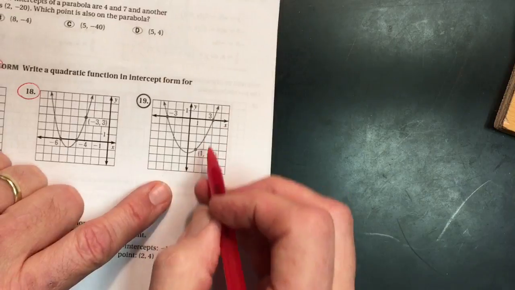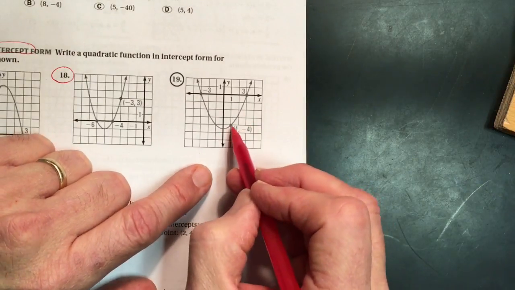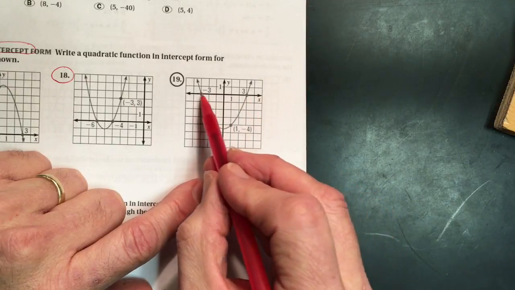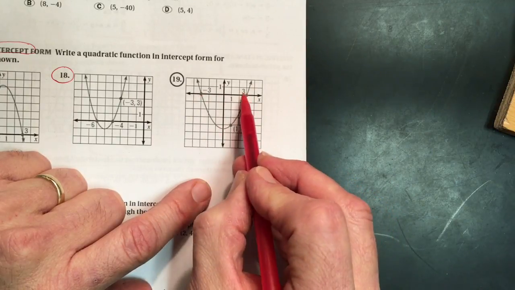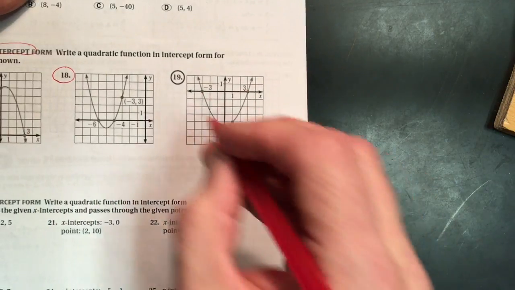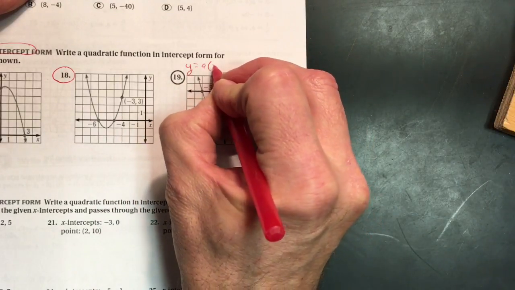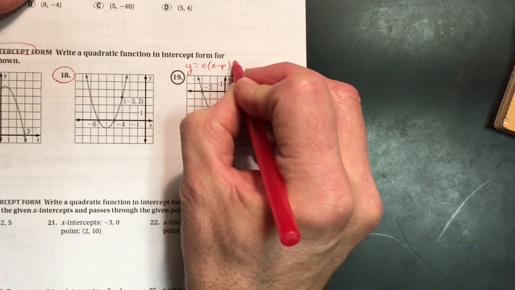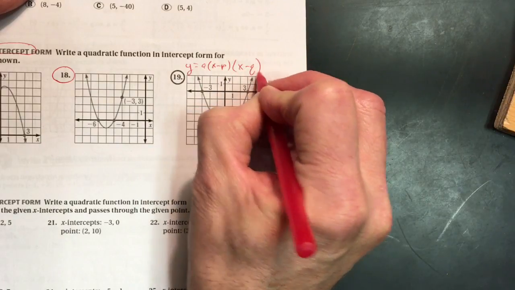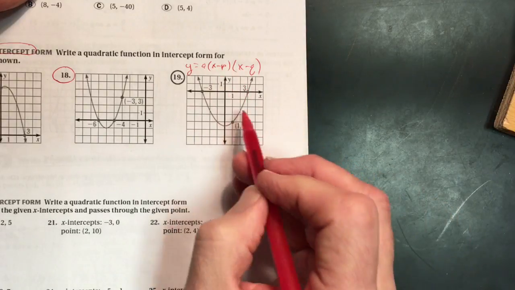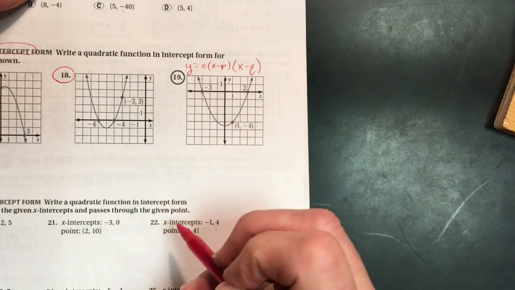Again, for intercept form, you don't have a vertex, but you have a point, a random point on here. It gets nice to have some nice whole numbers, integers. And here's the x-intercepts. And they go into this form. Again, it's intercept form, sorry. It's y equals a(x minus p). That's one of the intercepts. (x minus q). That's the other intercept. The interesting thing about this one is it has 2 x's. So when you're putting these values in, you have 2 x's.